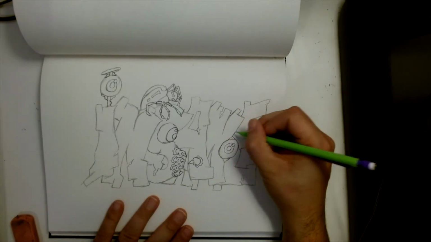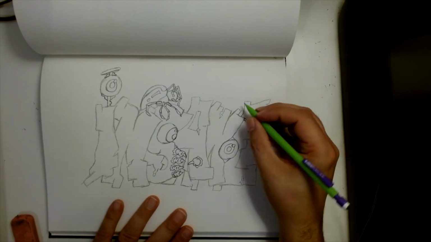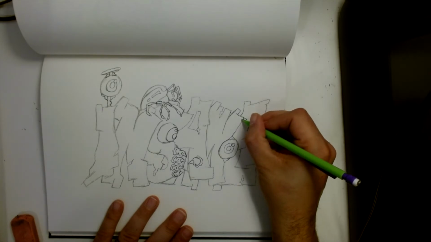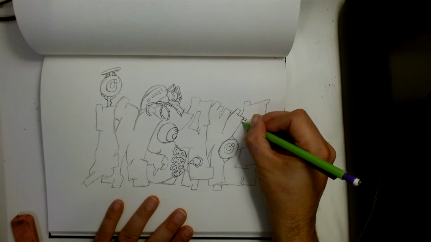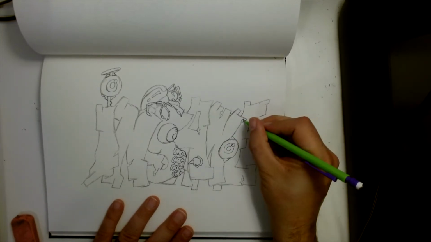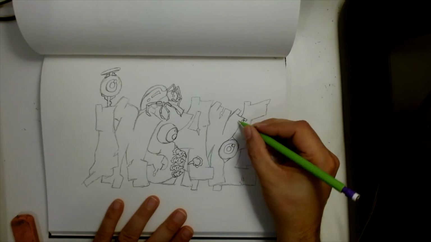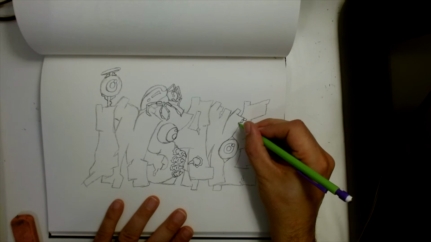So what we can do is use that line on the end here and I can draw in this zipper shape.